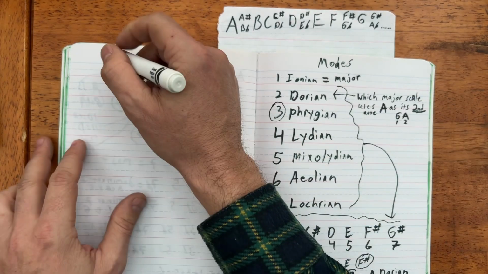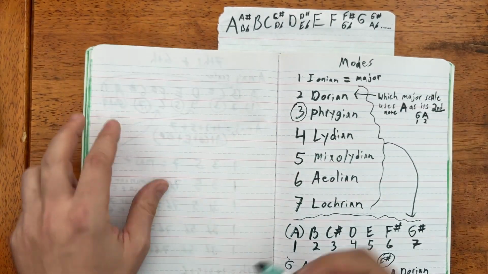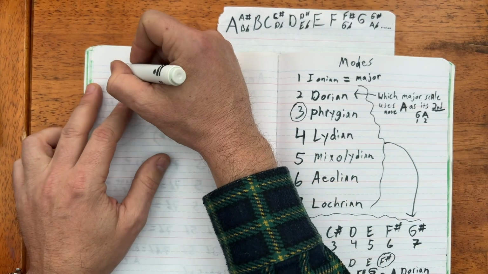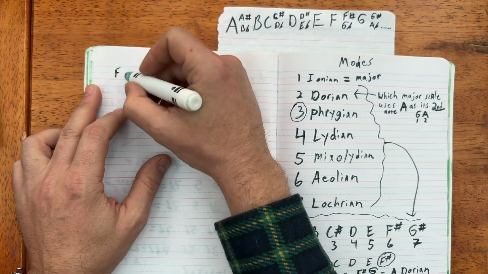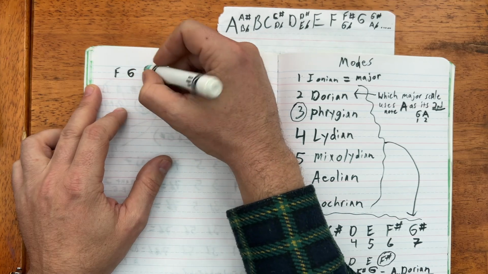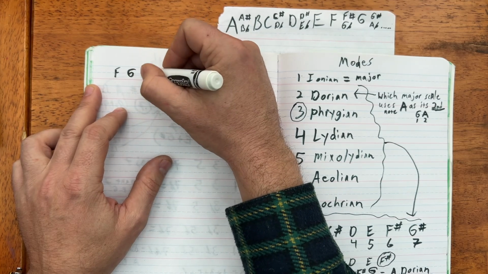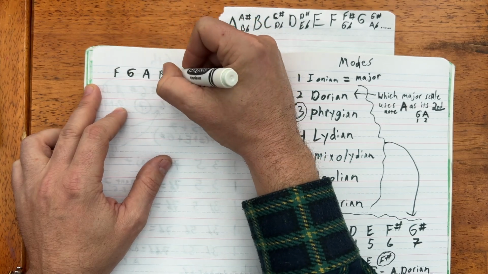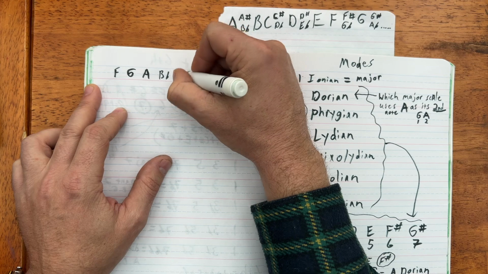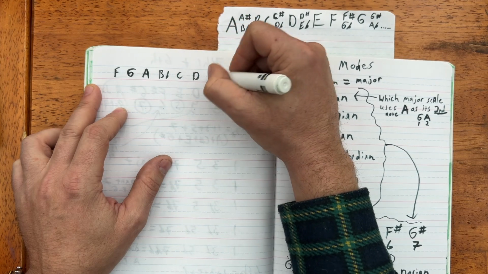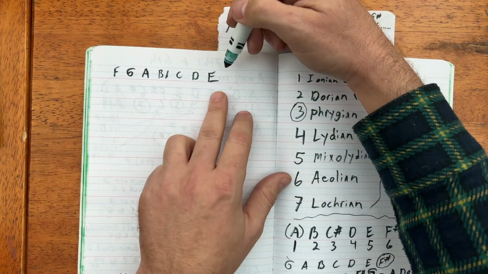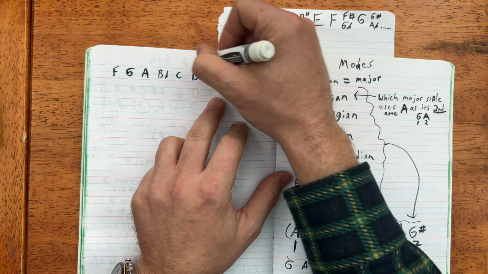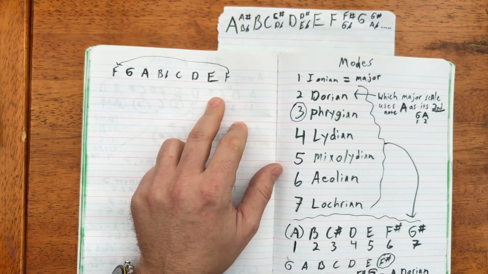Okay? So let's do that over here. That's going to be the F major scale. So it's going to be F, G, A. So there's the A as its third note. 1, 2, 3. B flat, C, D, E. And that would bring you back to F, okay, which will be the same as that.